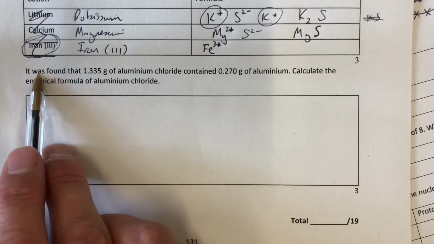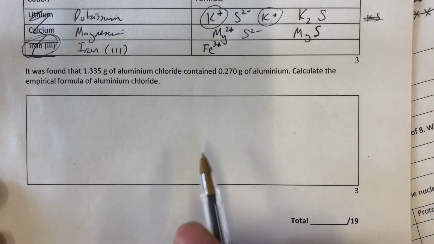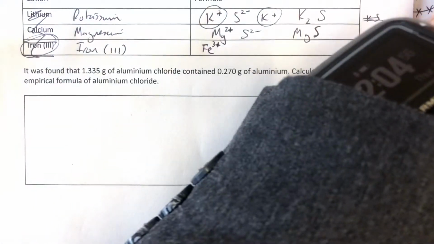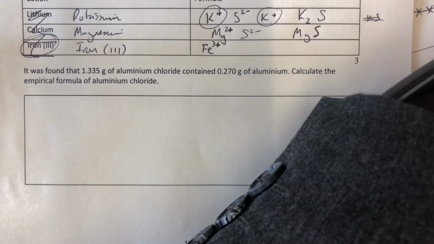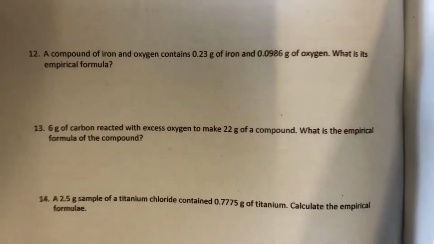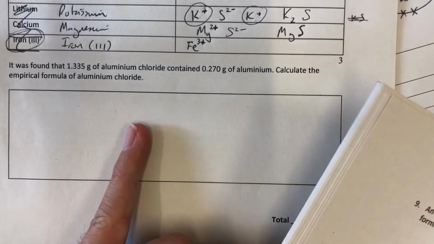Finally, we've got empirical formula. Now, we did empirical formula in the last homework, so there's a video there about that. They are quite crucial calculations, so what I'm going to do is go back to the year 10 book. Here's the year 10 book here. Okay, I'm not going to do that one. You are going to do that one. I'm going to do this one here, number 11, in your year 10 book.